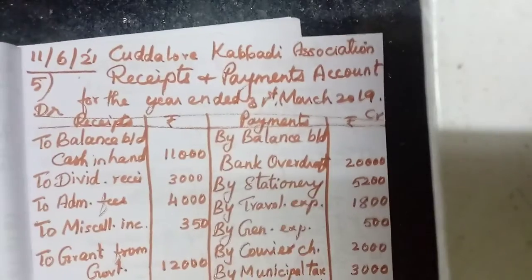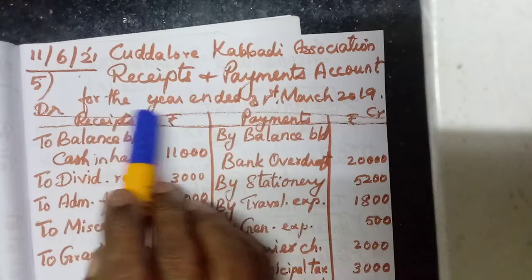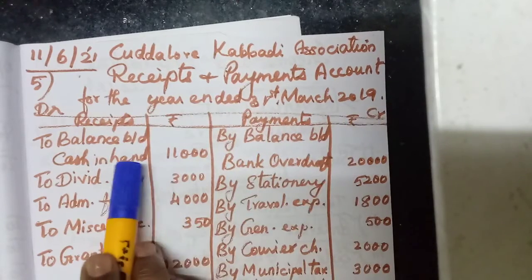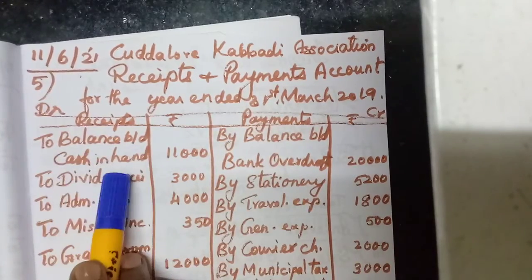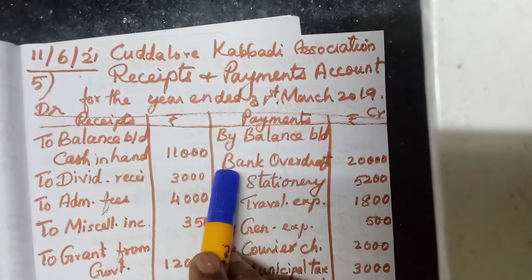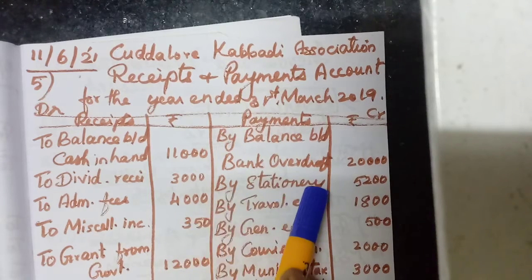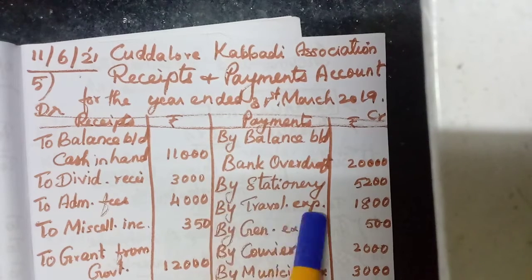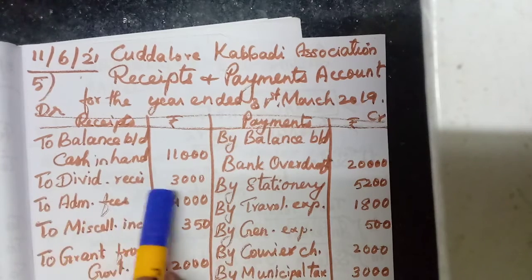Kadalur, in the books of Kadalur Kabaddi Association. Receipts and payments account for the year ended 31st March 2019. Opening cash, here receipts, payments, debtor, creditor, everything we should write. To balance brought down, cash in hand. The next one, bank overdraft. So by balance brought down, bank overdraft. Next one, stationery purchased, it is payment. So by stationery. Traveling expenses, payment. So by traveling expenses. Dividend received, receipt. So to dividend, received no need.